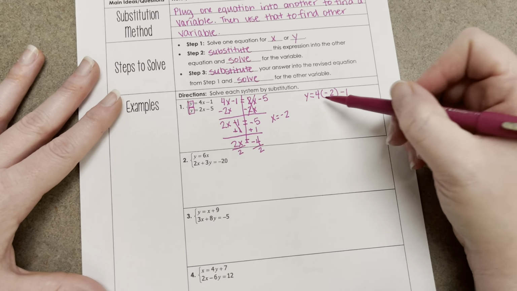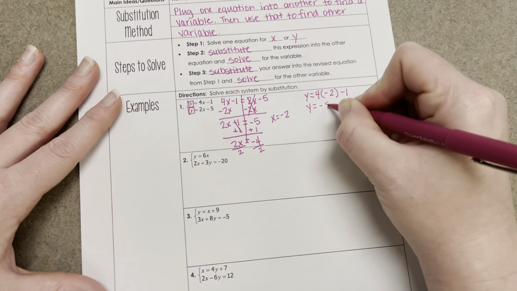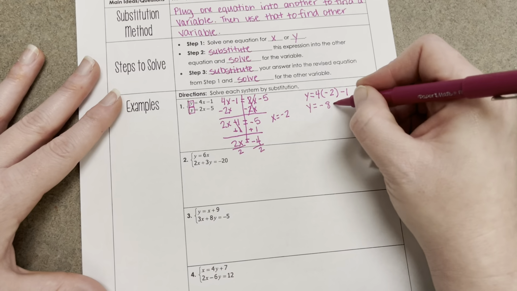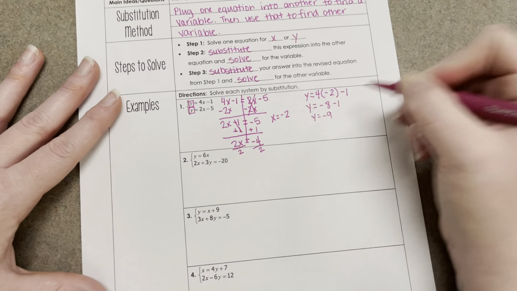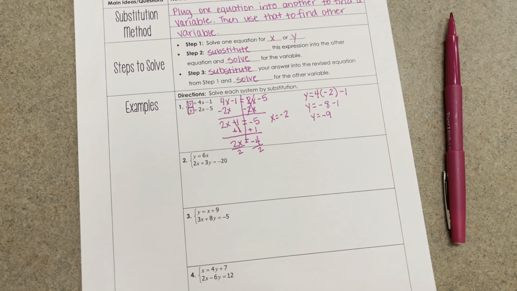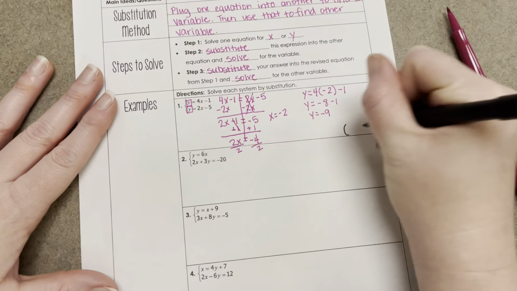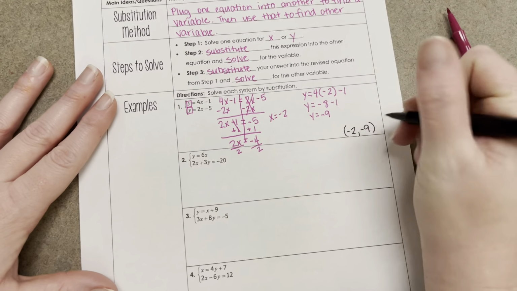And now we need to evaluate this. So y equals, well, 4 times negative 2 is negative 8. And then minus 1. So y equals negative 9. Now my solution here, I would write as an ordered pair of negative 2, negative 9.